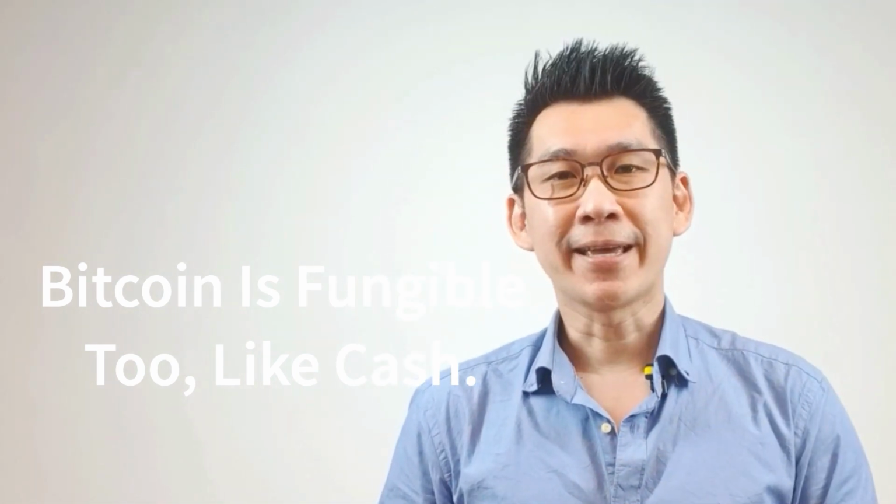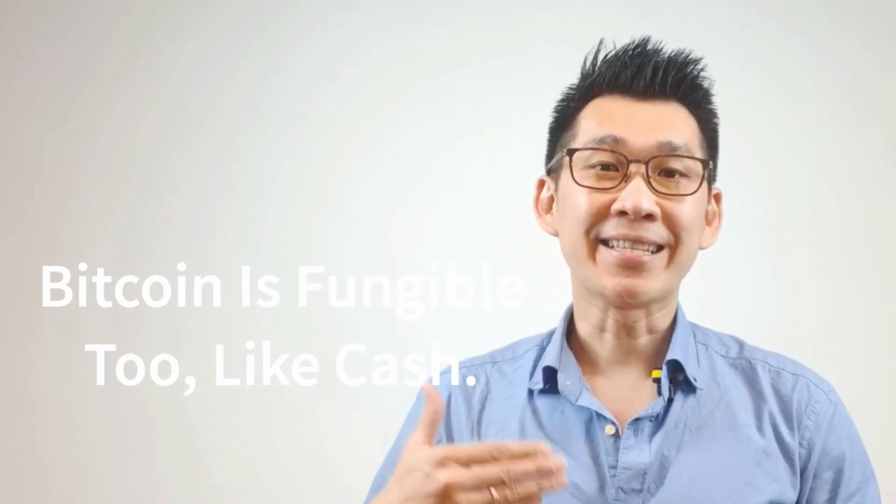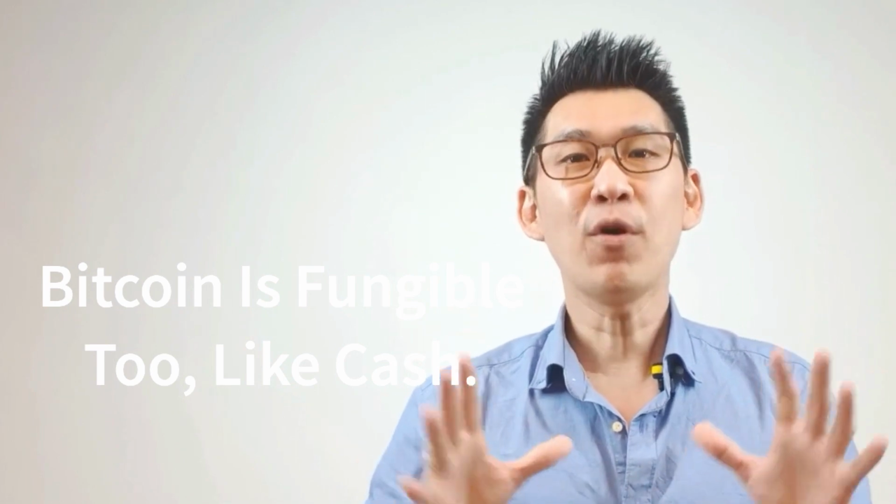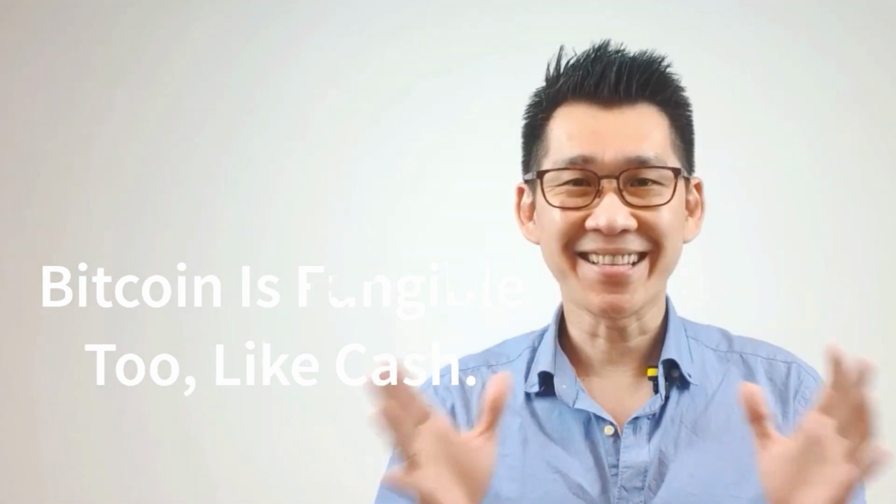If you send me, say, a Bitcoin and I send you back a Bitcoin, both of these Bitcoins are the same. They both carry the same value. It is not unique. But the real Mona Lisa, the painting, it is non-fungible because there's only one Mona Lisa in the whole world. It cannot be replaced.